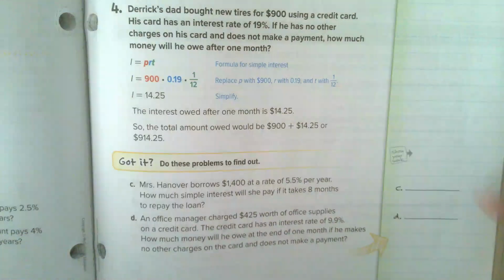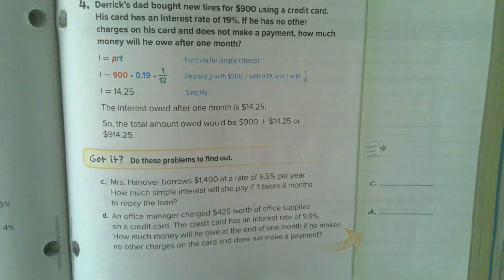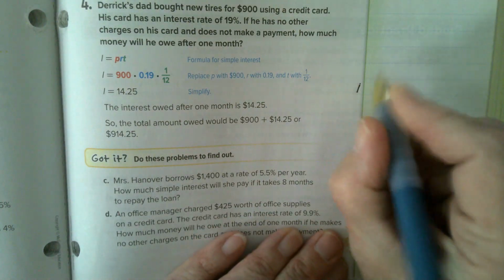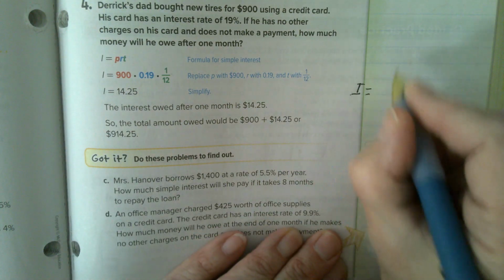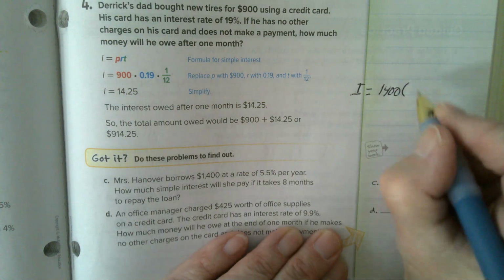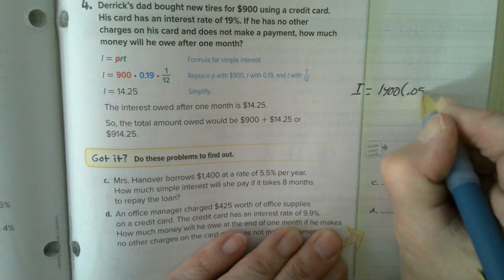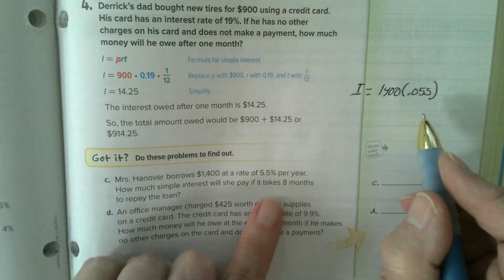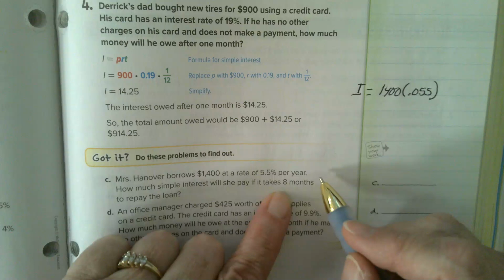Okay, let's do C and D. So I'll do letter C over here to the right. Mrs. Hanover borrows $1,400 at a rate of 5.5% per year. How much simple interest will she pay if it takes 8 months to repay the loan? All right, so let's go up here. Interest equals 1,400 times 0.055. Does everyone see how I got that? Times 8 months is going to be 8/12.